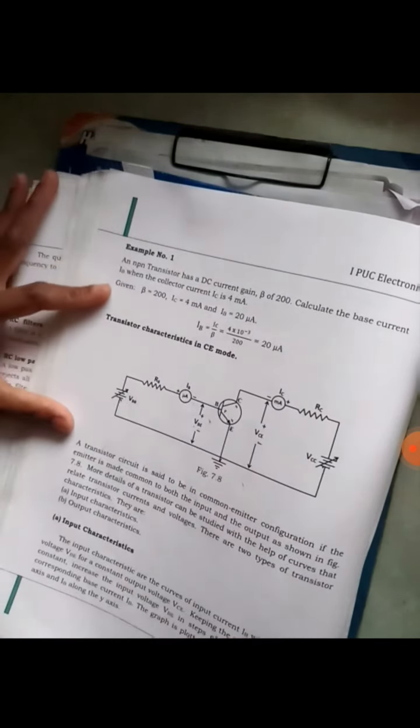The one we used in the lab is VBB. The output we also vary, using VCC, again a separate RPS. Here we are using two ammeters, and VBE and VCE are voltmeters. Apart from that, we use two resistors: one is the base resistor, the other is the collector resistor. Let's see what happens.